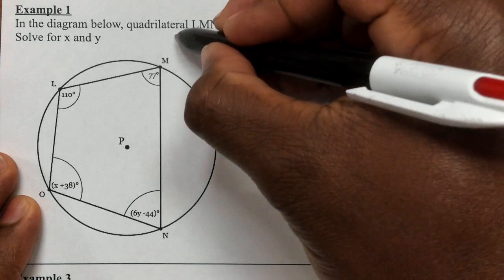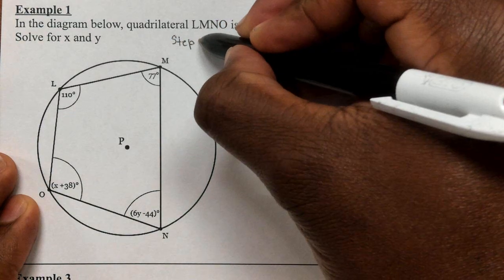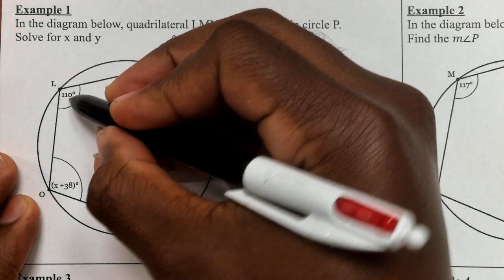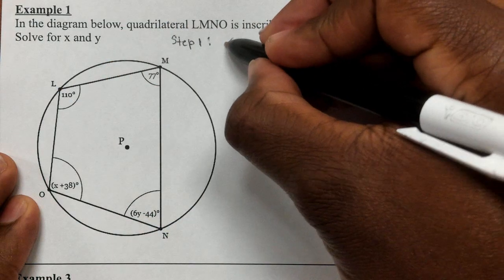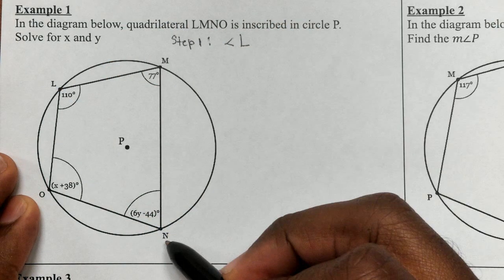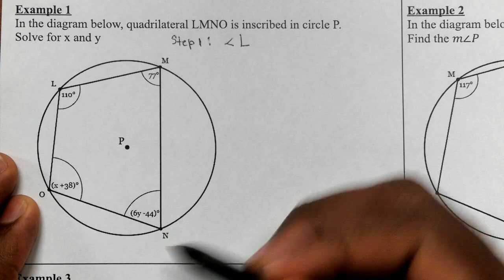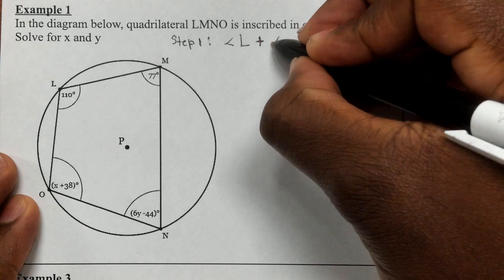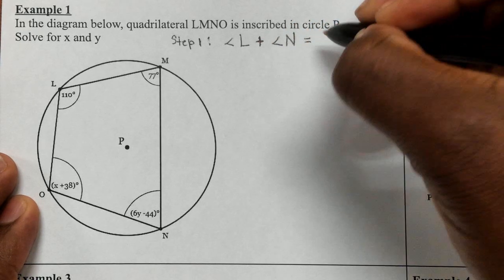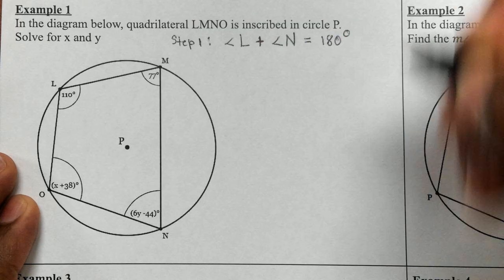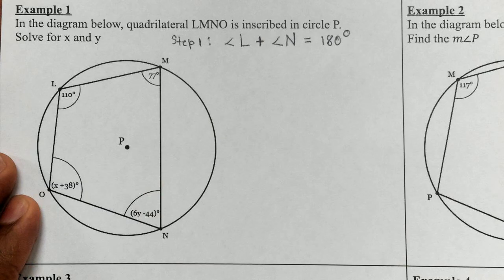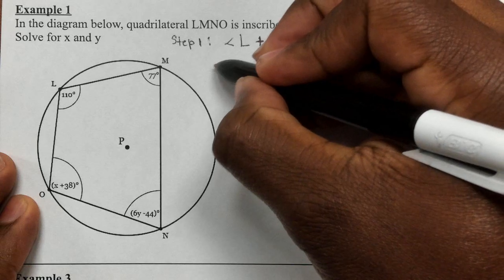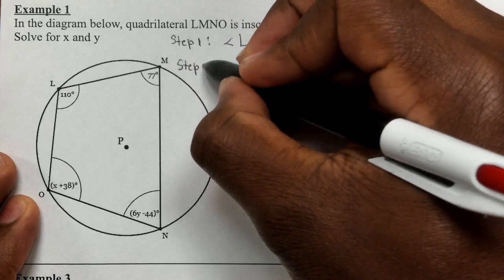So the way that we could represent this, step 1, we're going to identify the opposite angles. The opposite angles would be angle L and the other opposite angle would be angle N. If you find the sum of them, if you add them together, it's going to be equal to 180 degrees. Let's substitute the values for L and N. L is equal to 110 degrees.